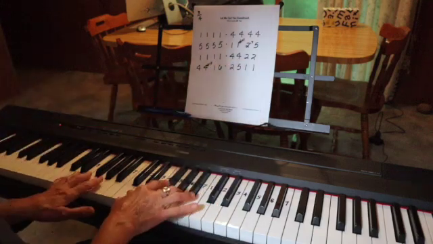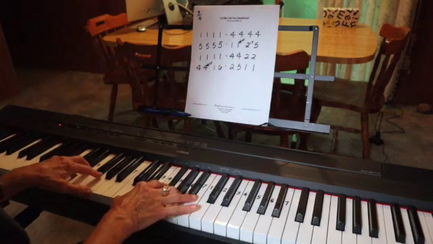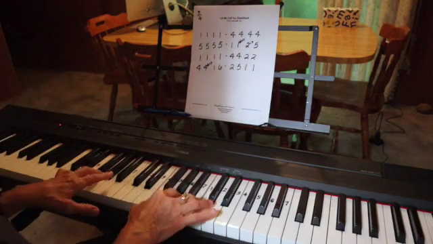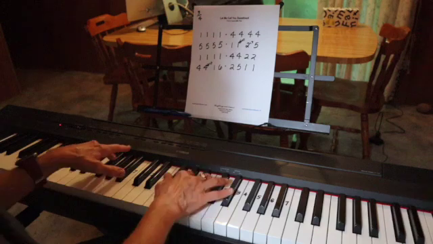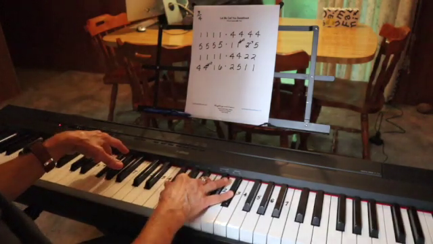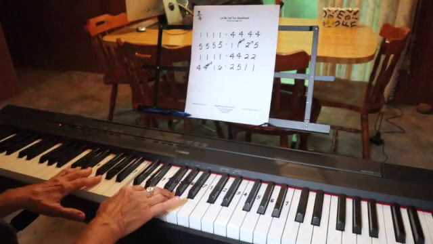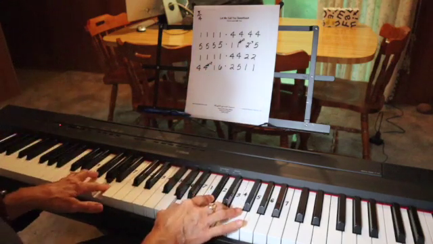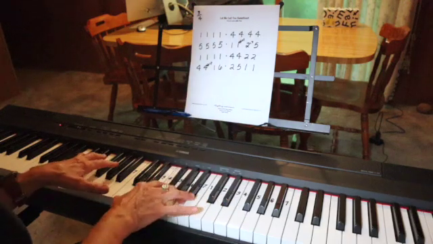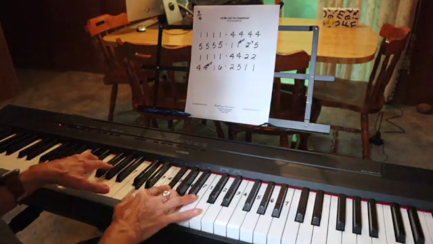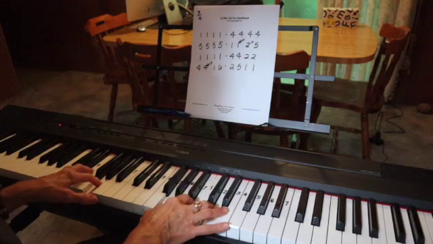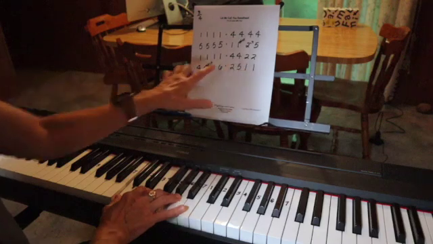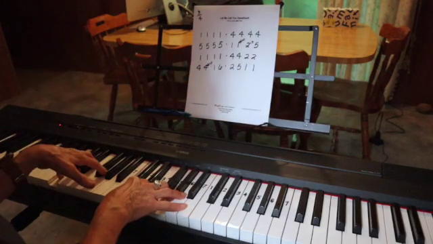Now 2 major. 1, 2, 3. 4th line. 4 major. 4 sharp diminished 7. 1, 2, 3. A major. D major or 2 major. And then 5. 1, 2, 3.